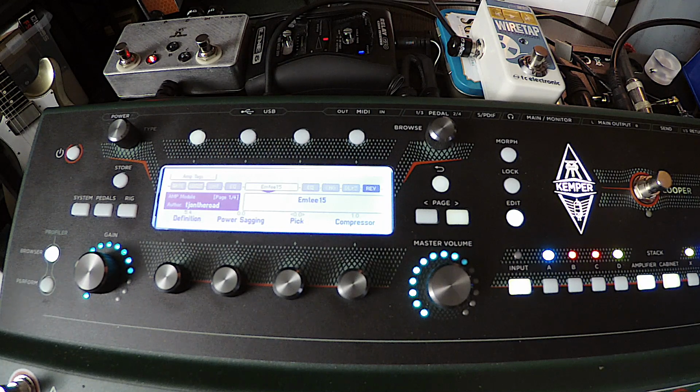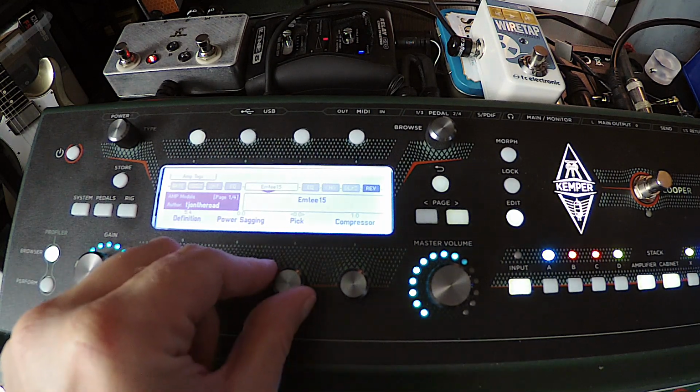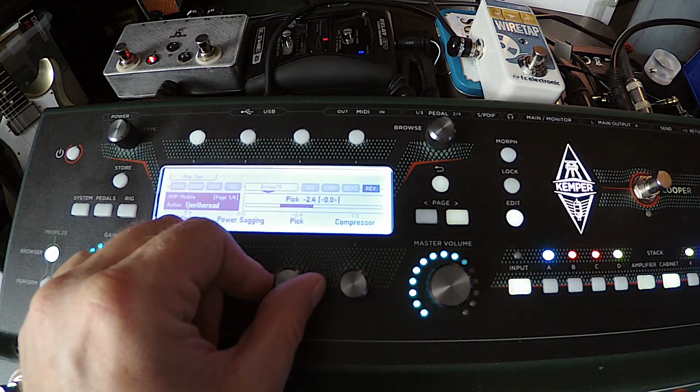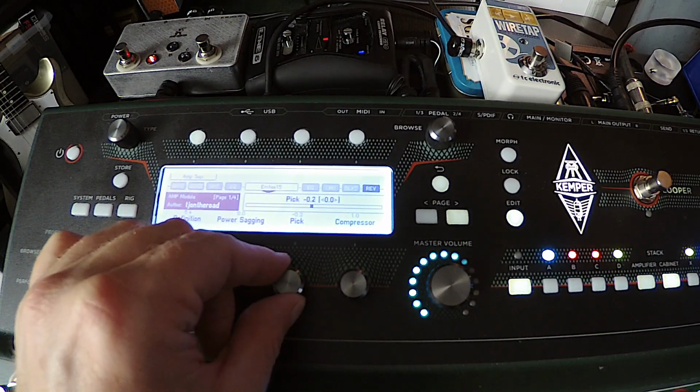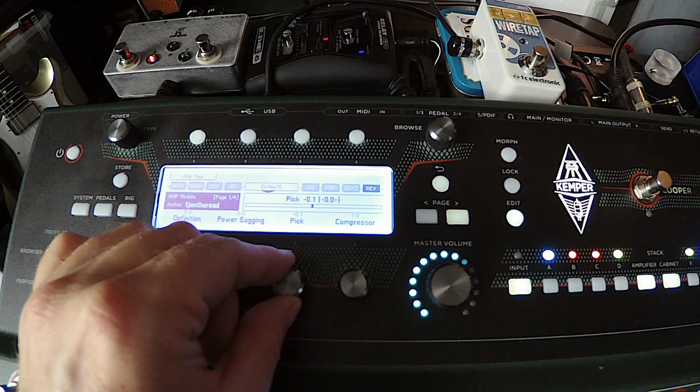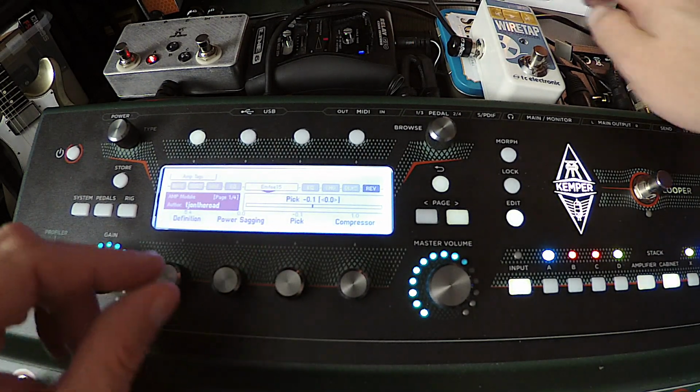Next we have the pick attack. Now the pick attack is either a positive or a negative value, and that will either increase or limit the amount of pick noise that you should hear within the profile. So let's hear how that sounds.